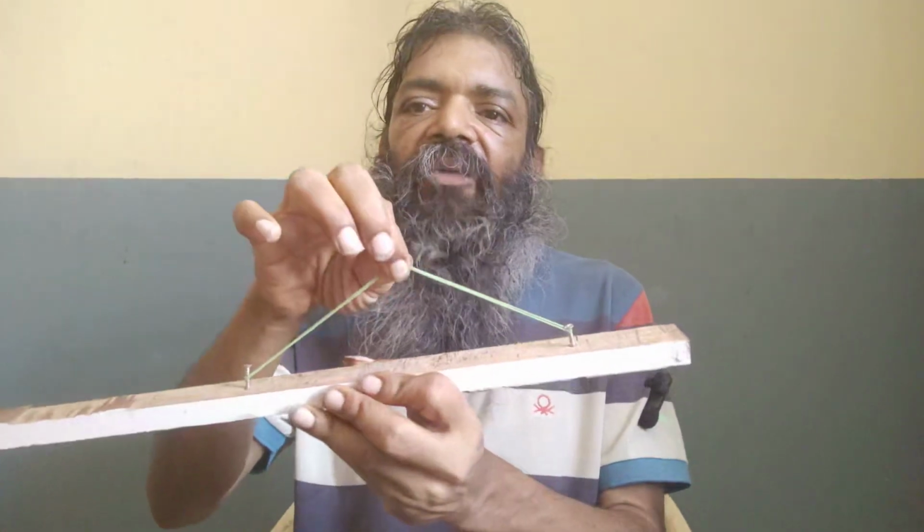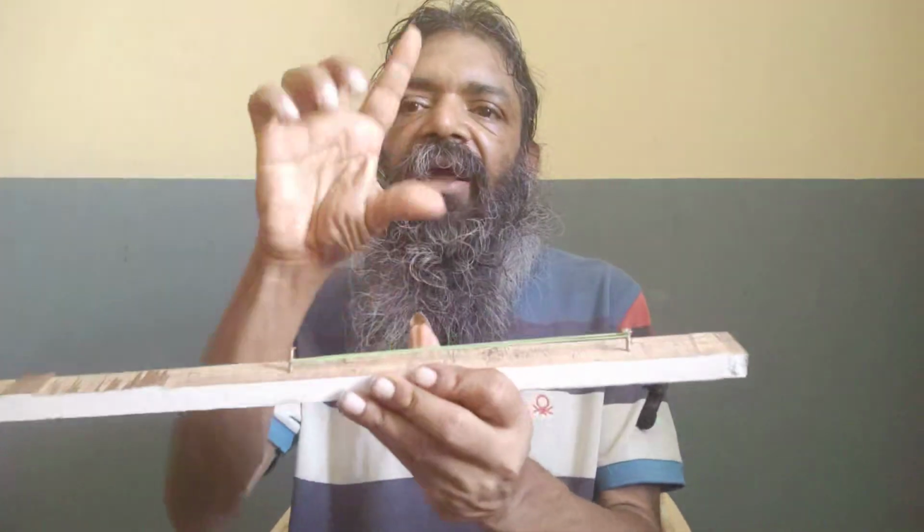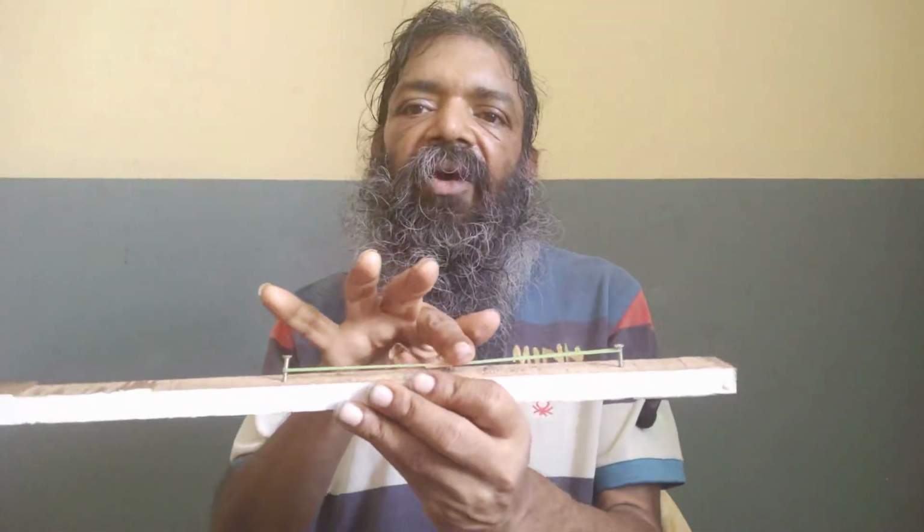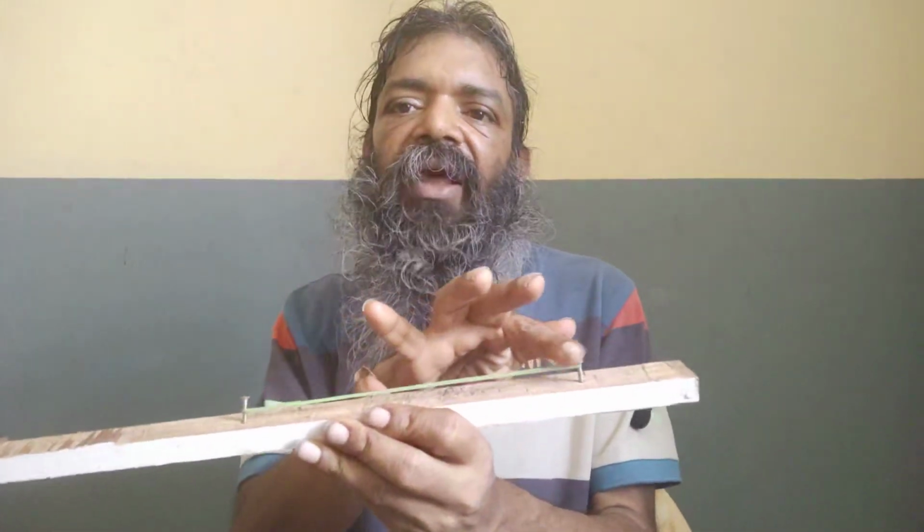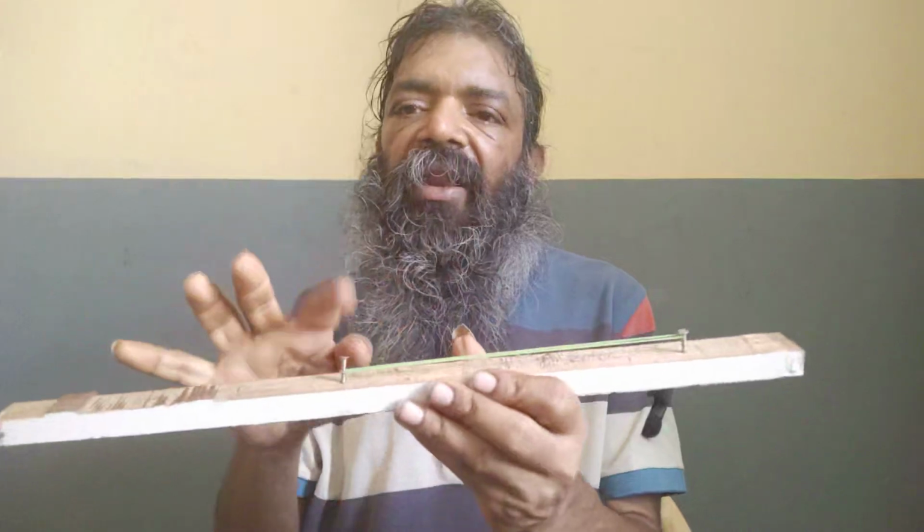At any moment it is vibrating till it comes down. Suppose that it keeps on vibrating. The vibration Z is maximum at the center, where Z is going less, and Z is zero at this nail, and Z is zero at this nail.